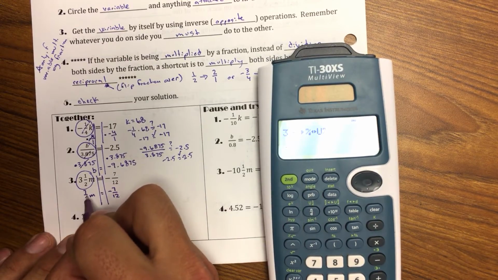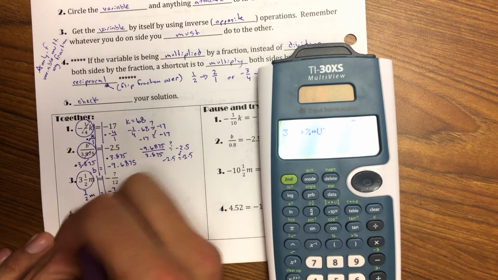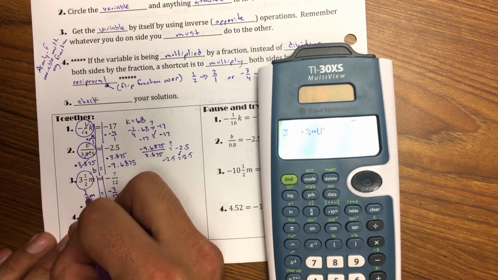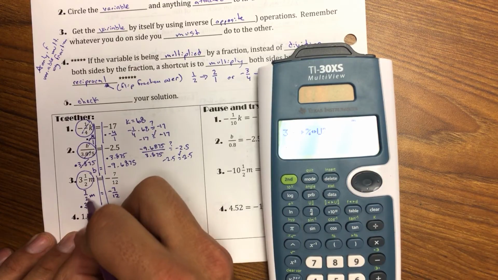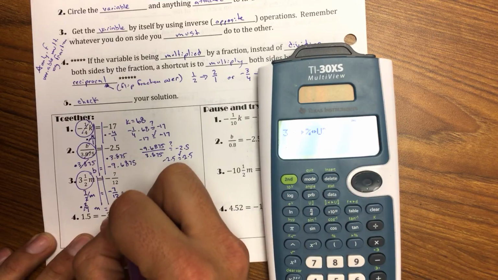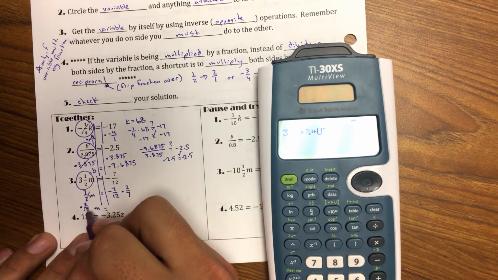I'm multiplying by a fraction, so step 4 says the inverse of doing that is to multiply by the reciprocal. So the reciprocal of 7/2 is actually 2 over 7. So 7/2 times 2 over 7 cancel, and I'm left with m. And on this side, I'm going to multiply by 2 over 7, because that's what I did on the left.